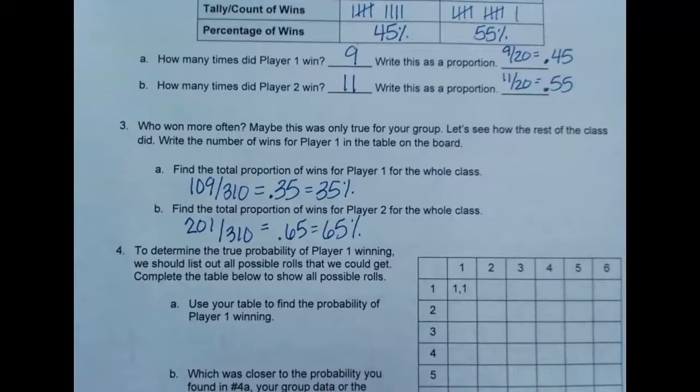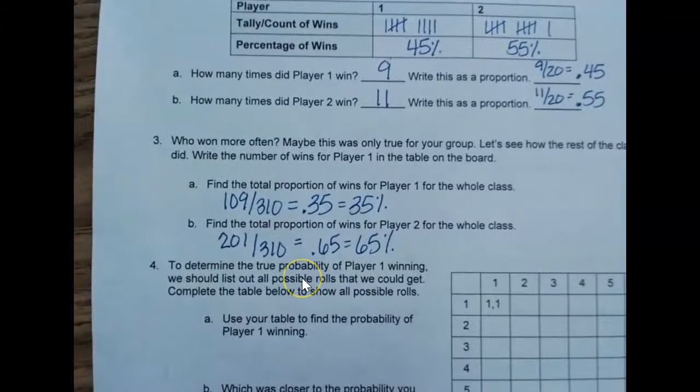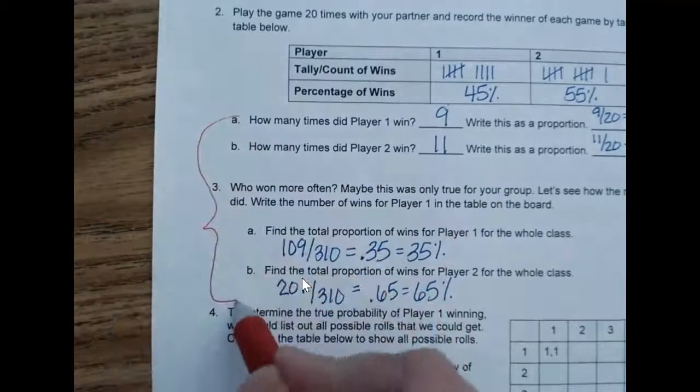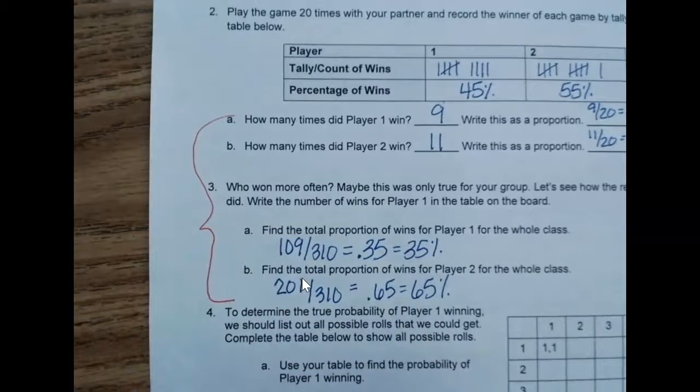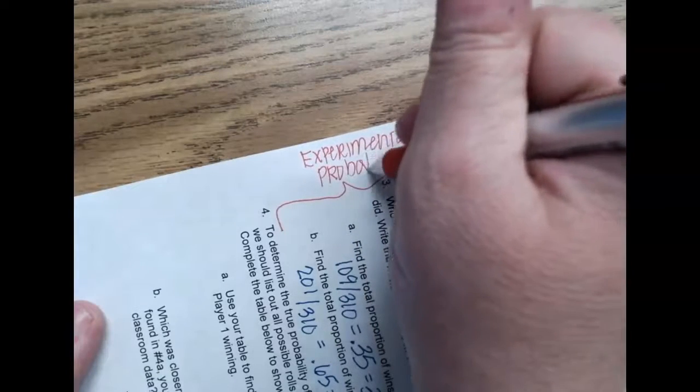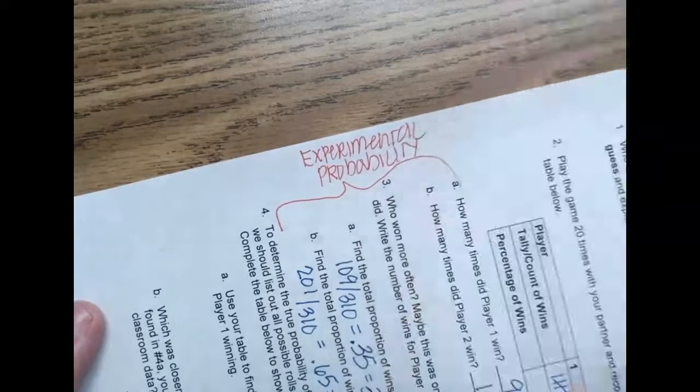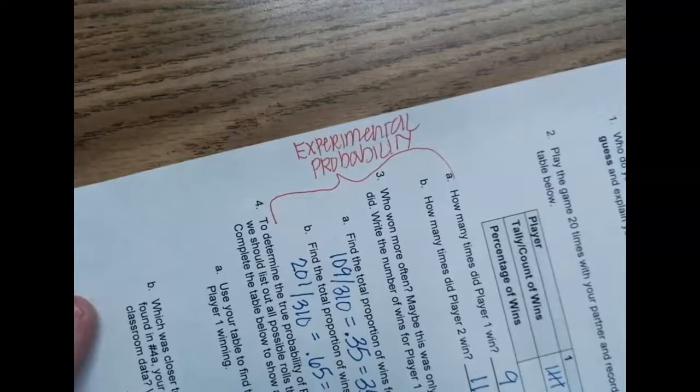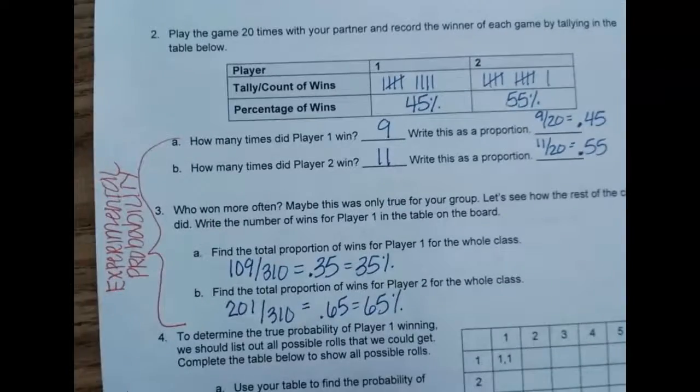So what we just got done talking about is something called experimental probability. All of these numbers that we got came from us doing an actual example together, a simulation. So this is experimental probability. And that comes from either actually playing a game for real or simulating a game. What did we get in a short run?